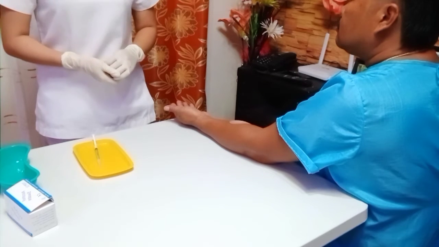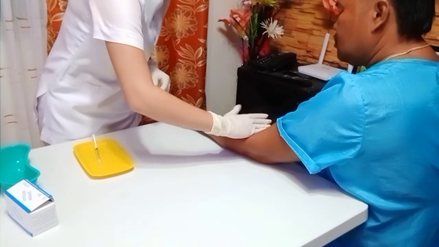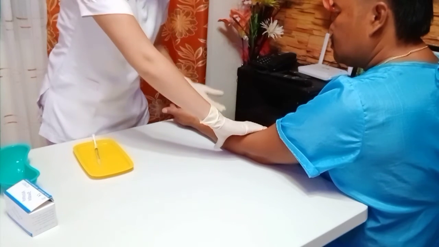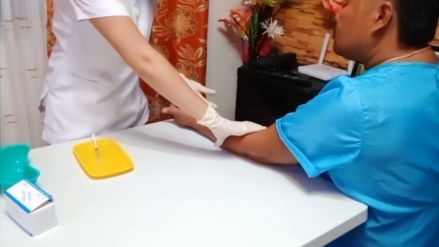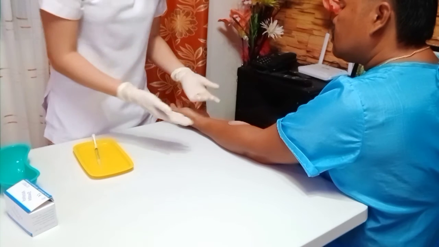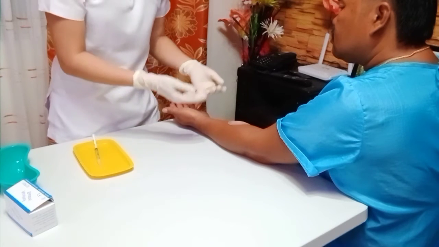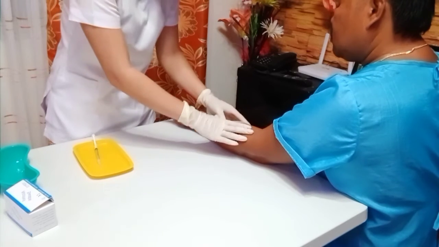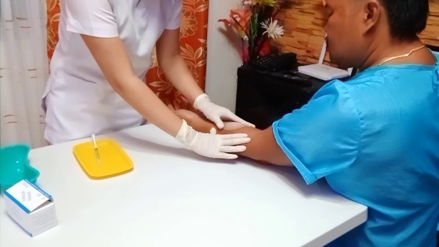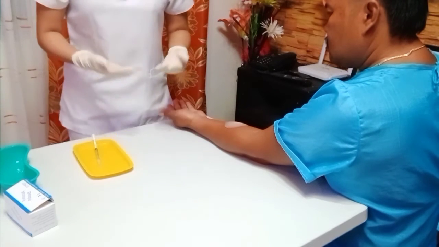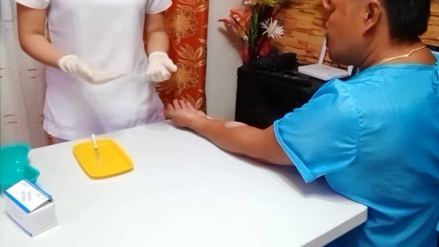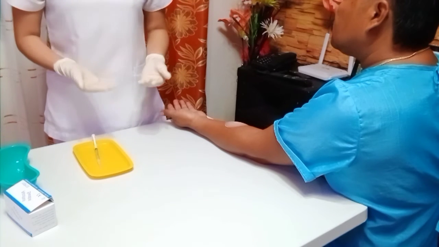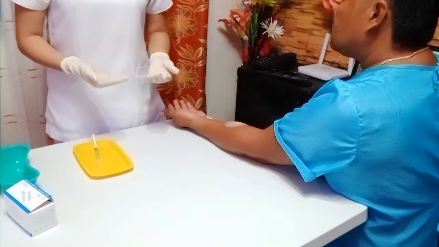Next is to select a site. But for this return demonstration video, I will not be able to inject the medication directly into the client's skin without the supervision of a registered nurse. So instead, I will be using a synthetic skin. Good visualization is necessary to establish the correct location so as to prevent damage to the tissues.